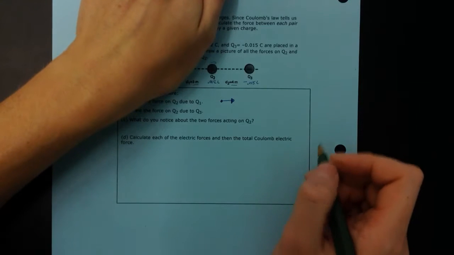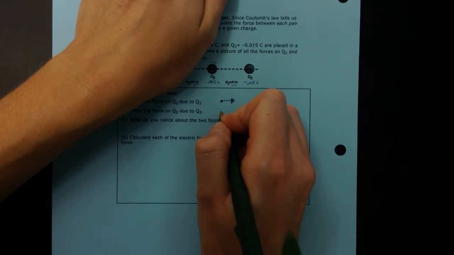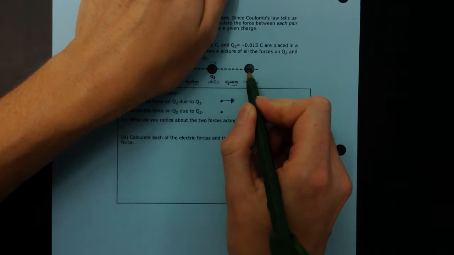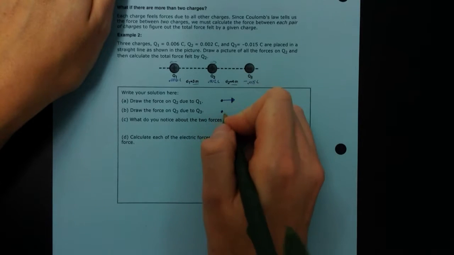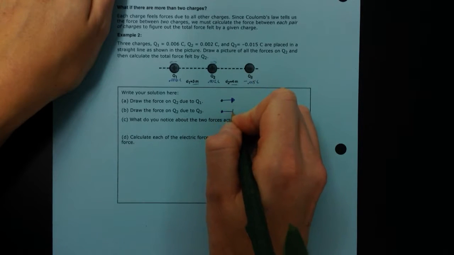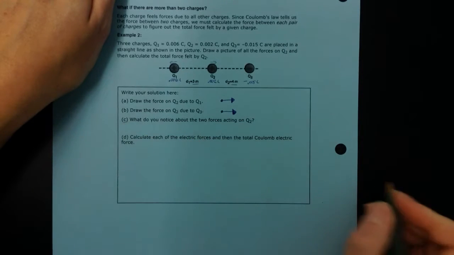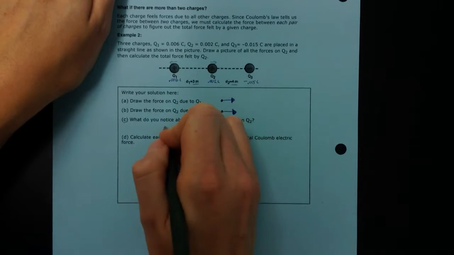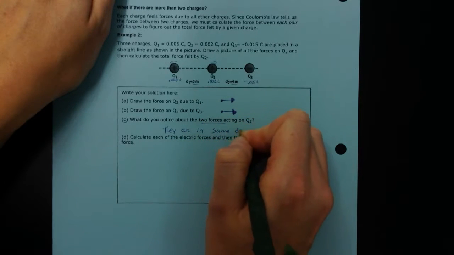Now the other set of forces that I have to look at is Q2 and Q3. Q3 is negative and Q2 is positive, so this positive charge is going to be pulled toward the negative. So both of those forces are in the same direction, which kind of answers question C. What do I notice about the two forces? They are in the same direction.